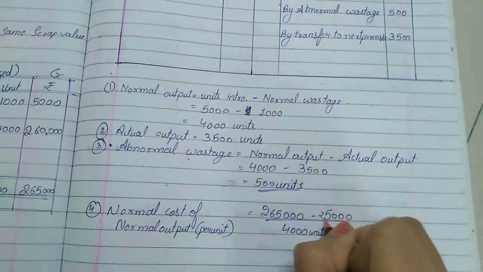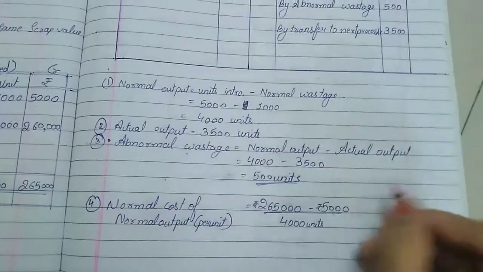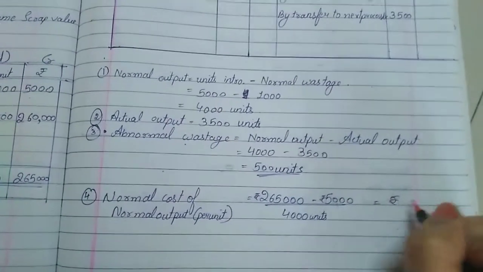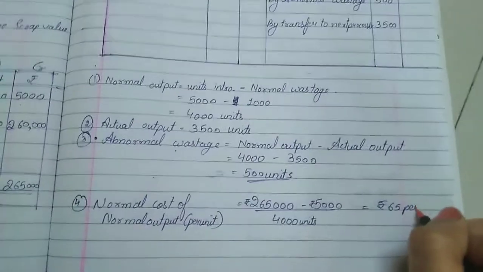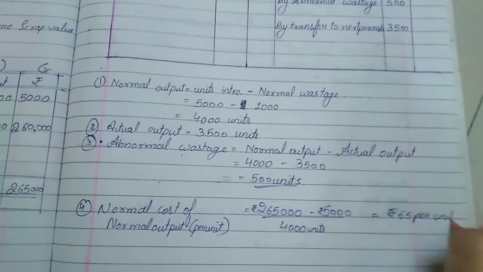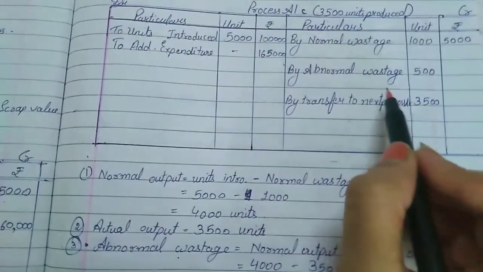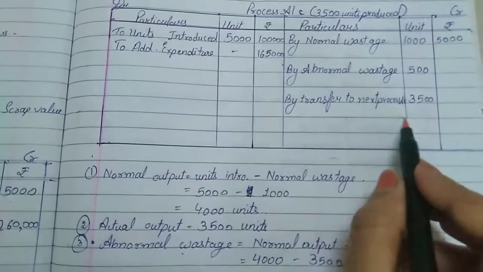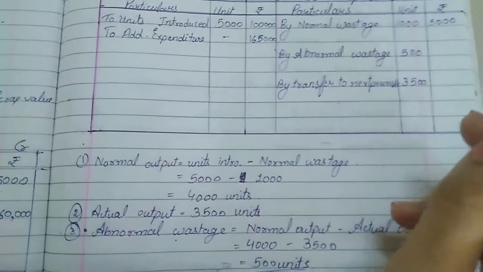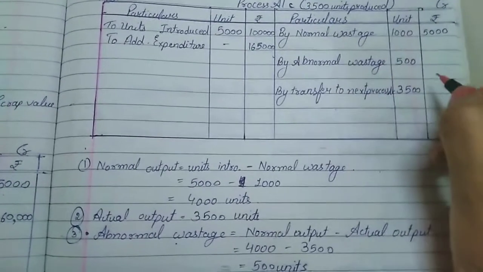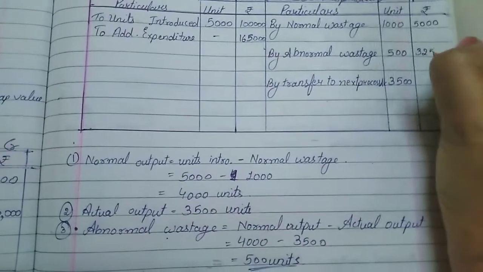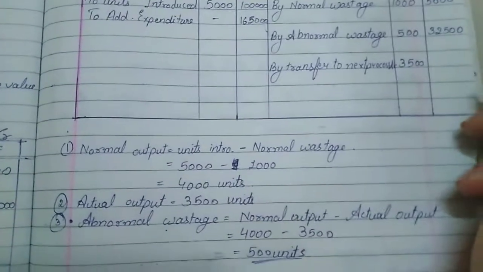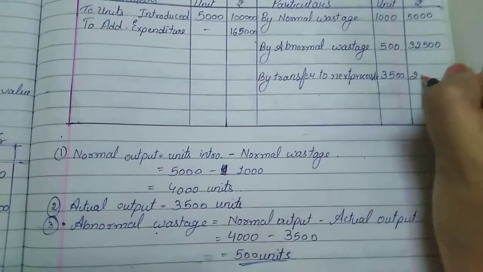It will also come to rupees 65 per unit. Okay, now we have to calculate abnormal wastage, 500 into 65, and 3500 into 65. Here it will come 32,500 and here it will come 2,27,500. Okay, so both the sides will get tallied.